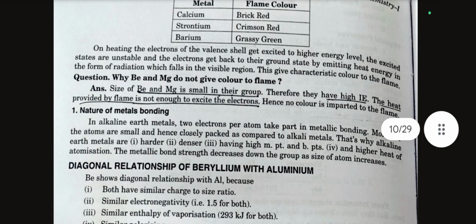Why do beryllium and magnesium not give color to the flame? The size of beryllium and magnesium is small in their group, therefore they have high ionization energy. The heat provided by the flame is not enough to excite the electrons, hence no color is imparted to the flame.